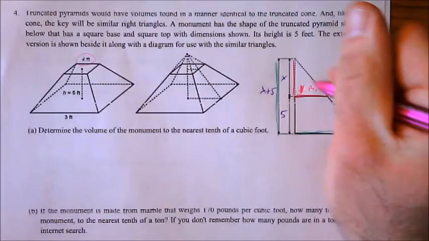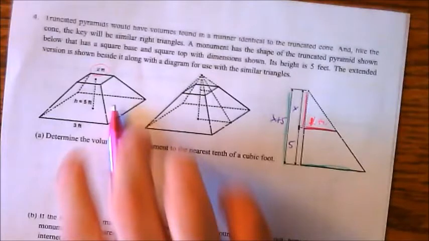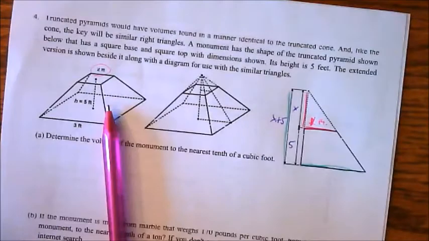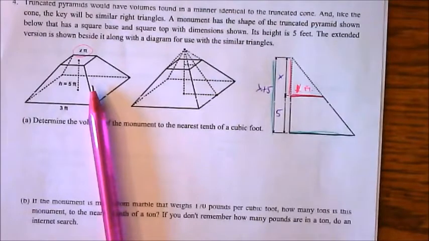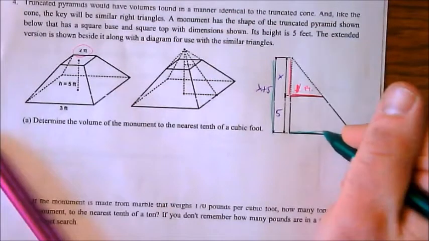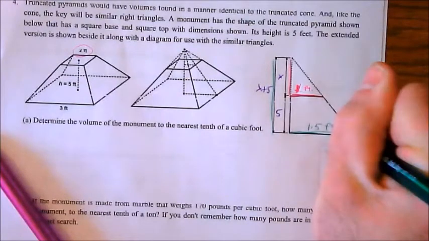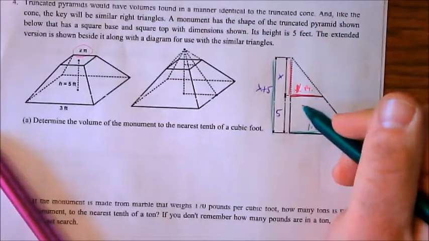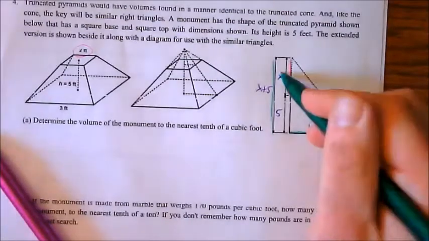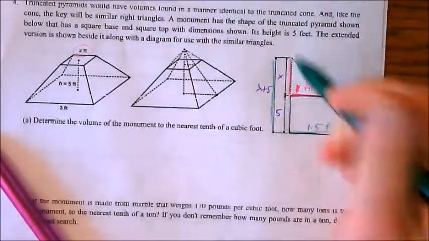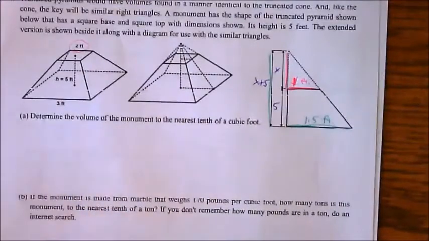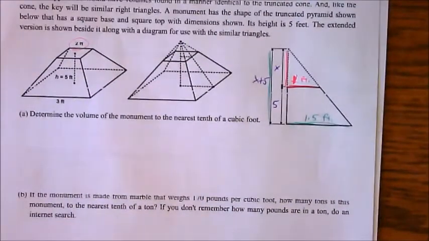So I'm assuming this is 5. We'd have to figure this part out. So this part is x plus 5. I'm using colors. We've got x plus 5. We're going to know this, I believe. We're going to find this part by using this part. Height 5. X plus 5. Okay. So the extended version.